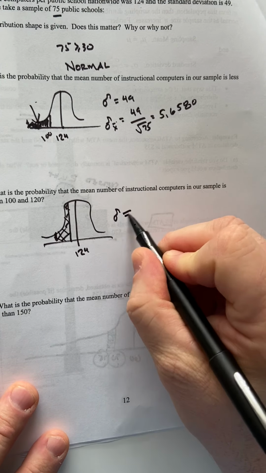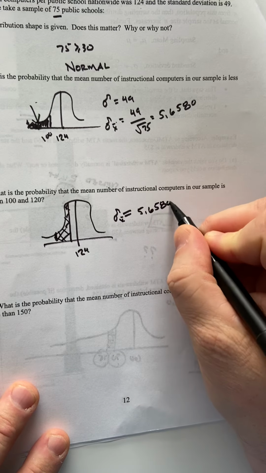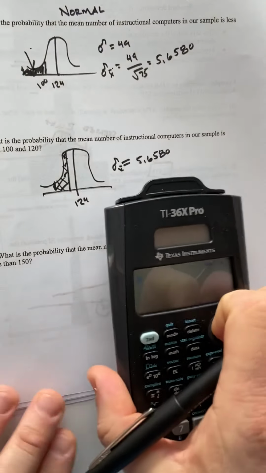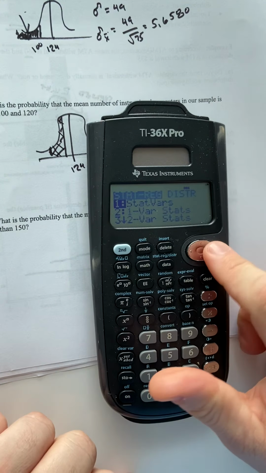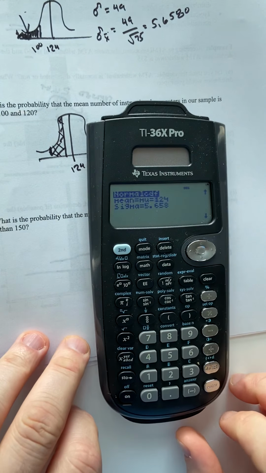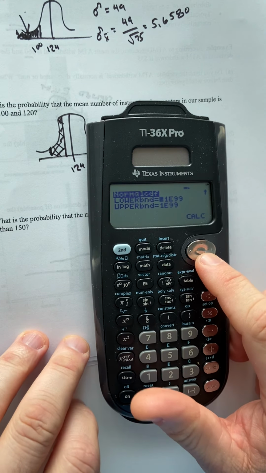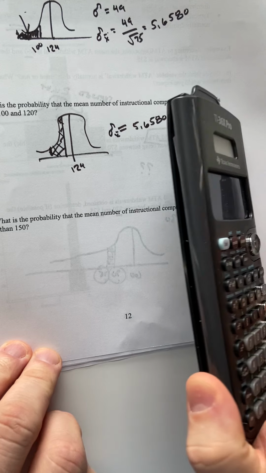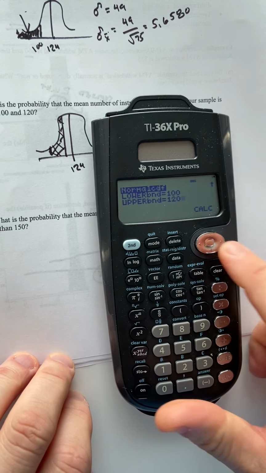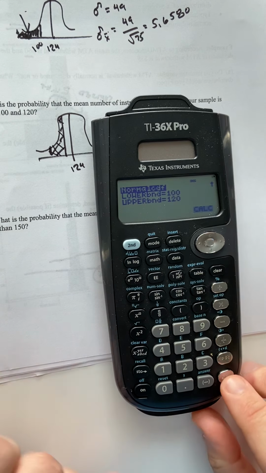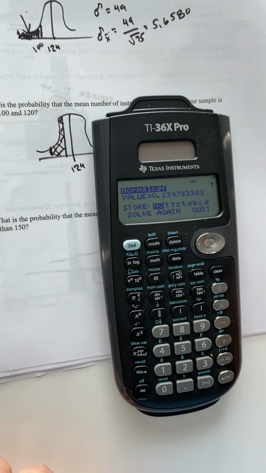Luckily for us, we don't have to compute this new standard deviation value. We just have to plug them into our calculators. Here we go. Hopefully you guys can see this okay. Shift data, get into the distribution menu, normal CDF. The average is the same. The standard deviation is still the same. That's kind of nice. But our new boundaries are 100 and 120, the lower and the upper. Let's see what's the probability of picking a school out that's in that zone. 23.97%, 23.98%.